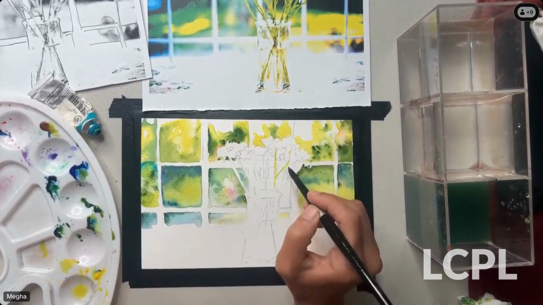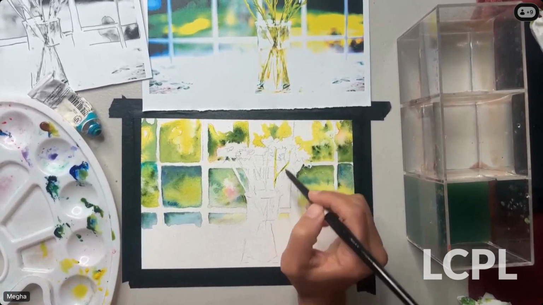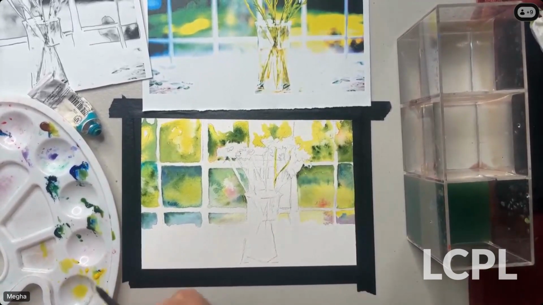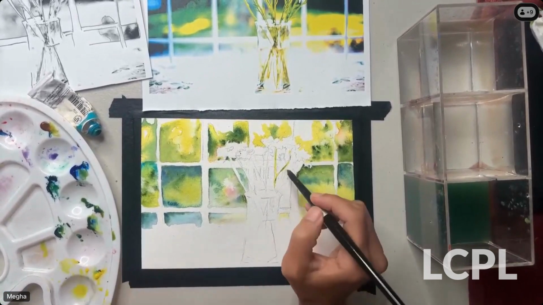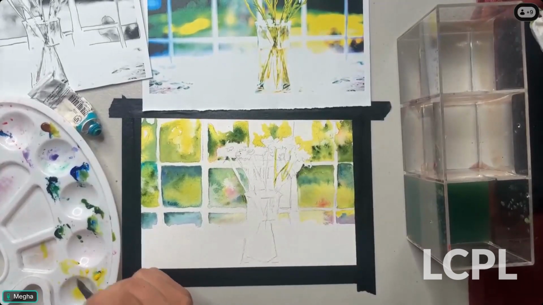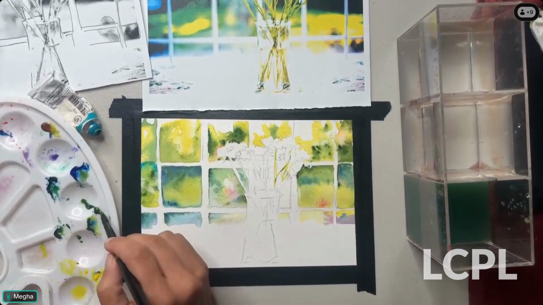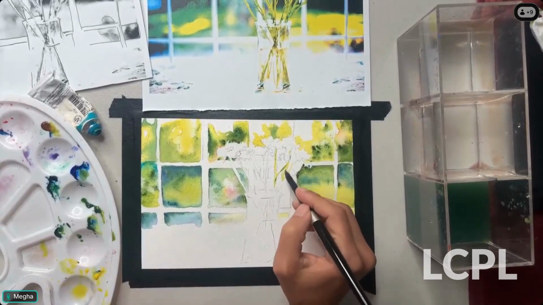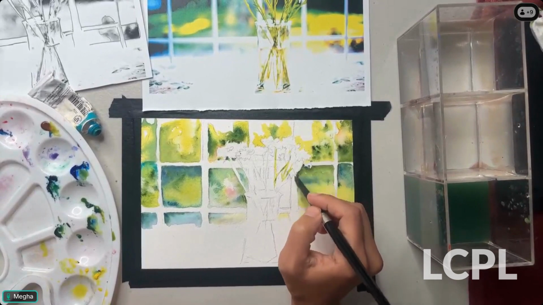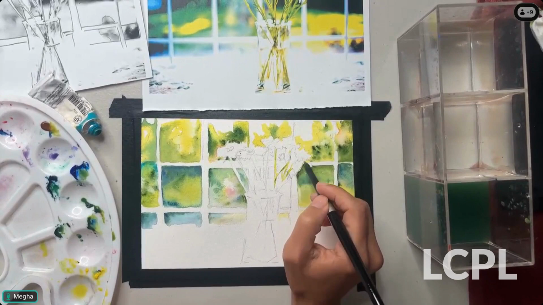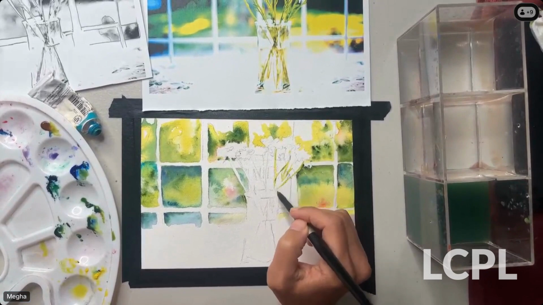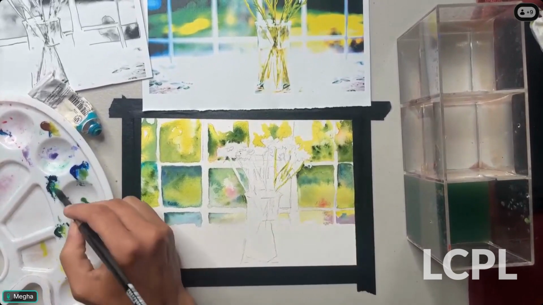And I'm going to take a little bit of darker green as well to add some variety to it. Same way, I'm going to keep going down with some more yellow and some green mix. I'm going to keep very light greens right now because I need the darker greens in the end to highlight the other places. Keeping it light as much as possible.